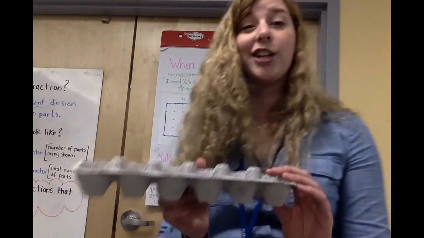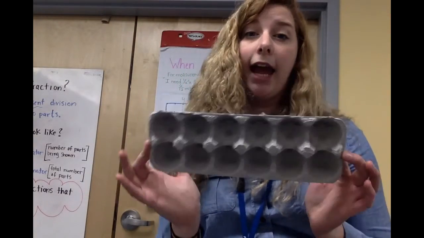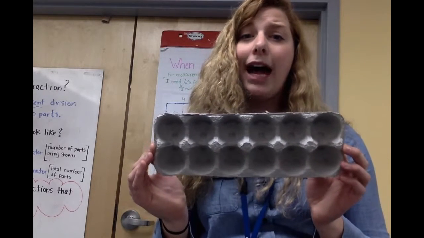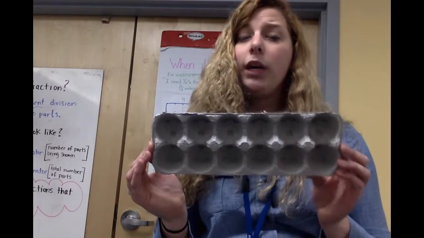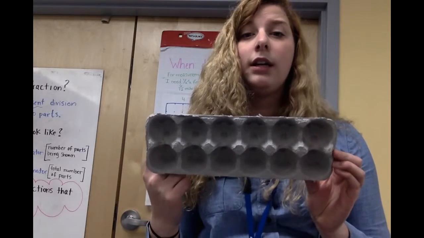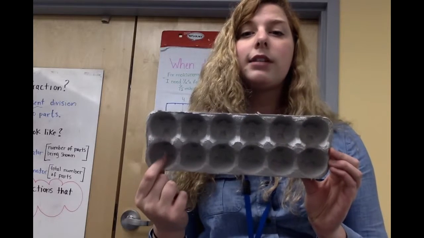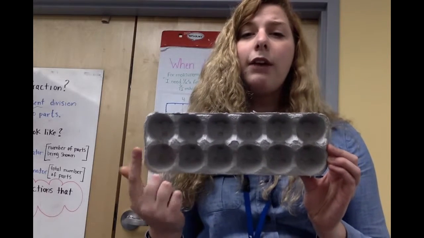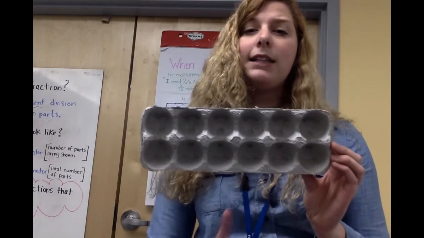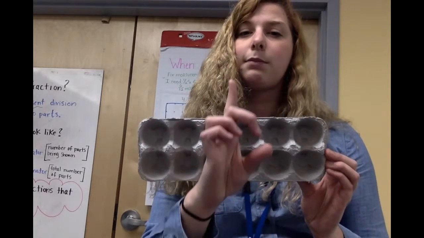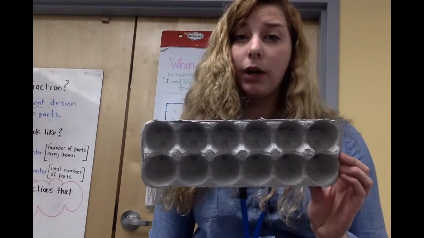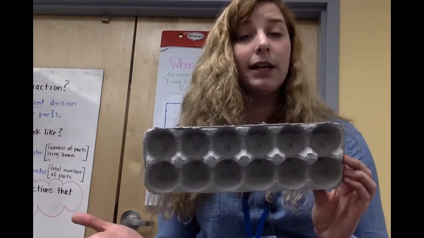Also, what we're actually going to start with is using an egg carton that looks like this. We're going to figure out how many different groups we can split 1 dozen eggs into, to figure out how much would be in each section. If we look at this, we have 12 eggs that would fit in here. If I split it in half, I'm going to split it right down this line, because I know 6 plus 6 is equal to 12, or 12 divided by 2 is 6.